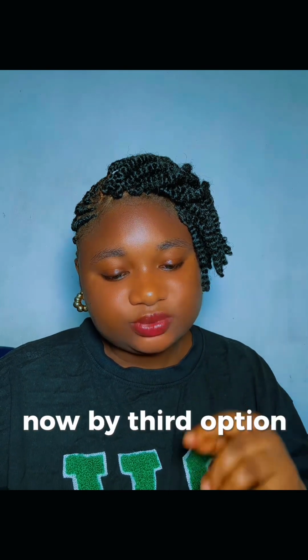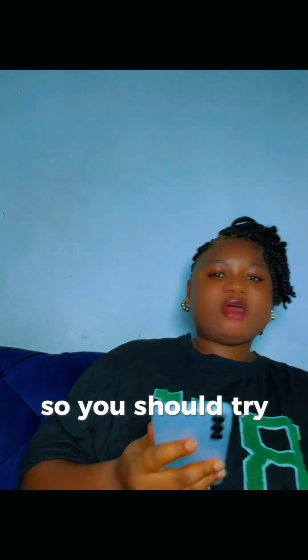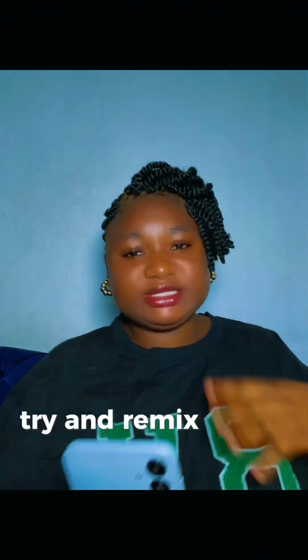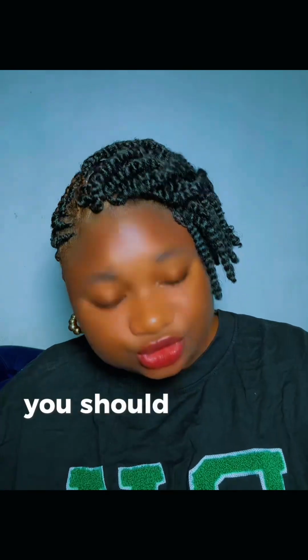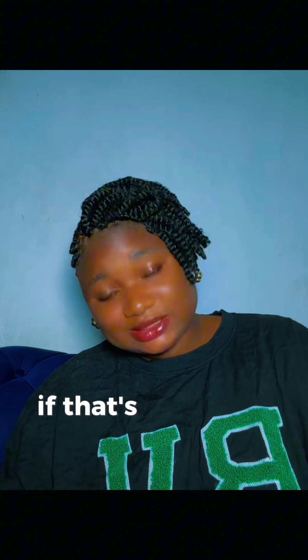Third option, blend again. That is if you had the problem from not mixing it properly. So you should try and blend it again. Try and remix it very well. Or if you have a stick blender, you should use it to stick blend it to a trace. Sometimes it will just bounce back to normal if that's the cause.